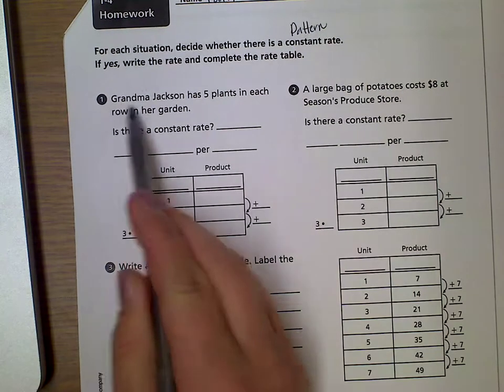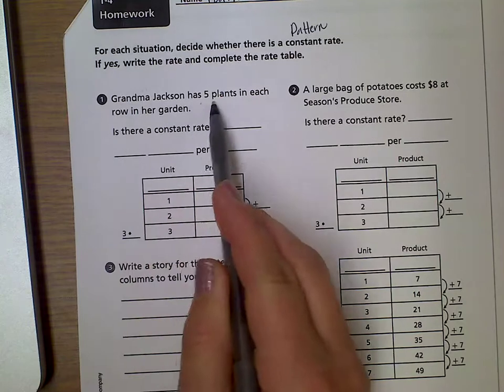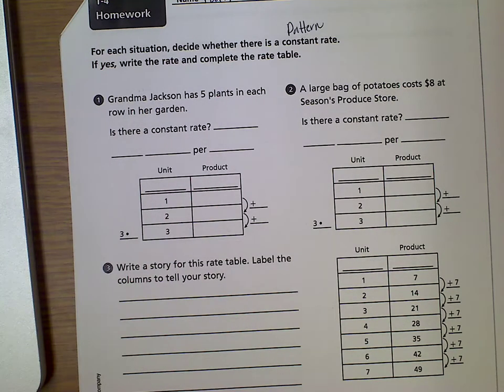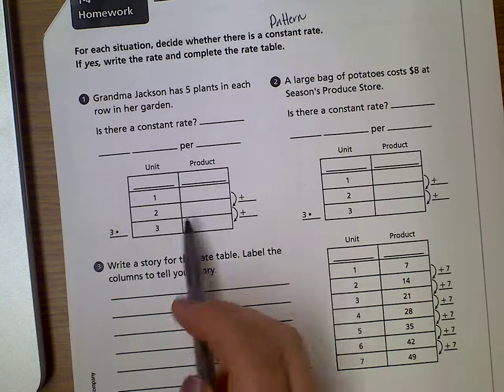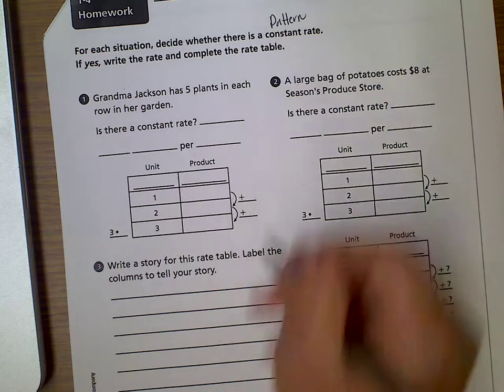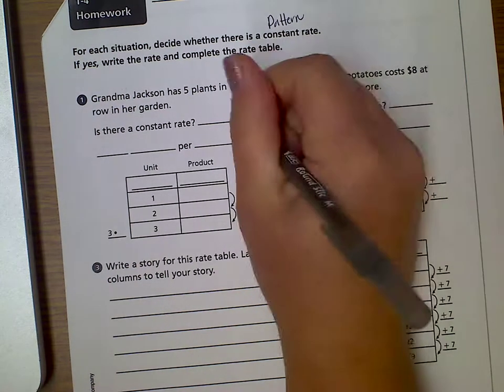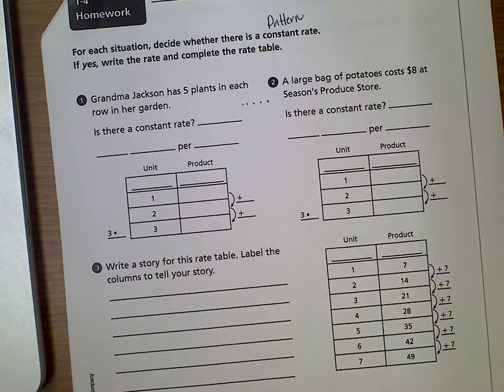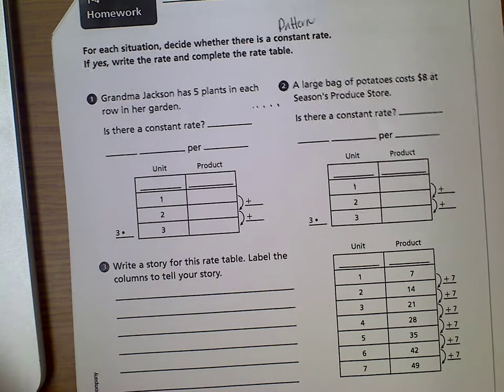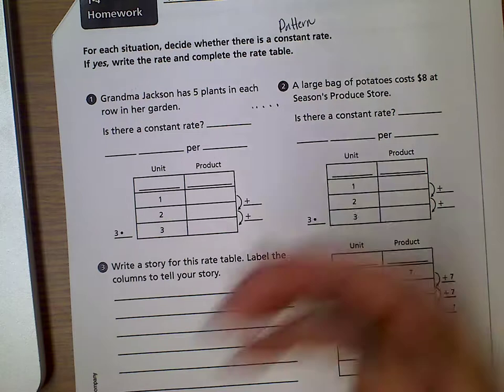Grandma Jackson has 5 plants in each row in her garden. So it would look like that. There are rows. She has 5 plants in every row. Is there a constant rate? Assuming there's like a perfect garden, yes.